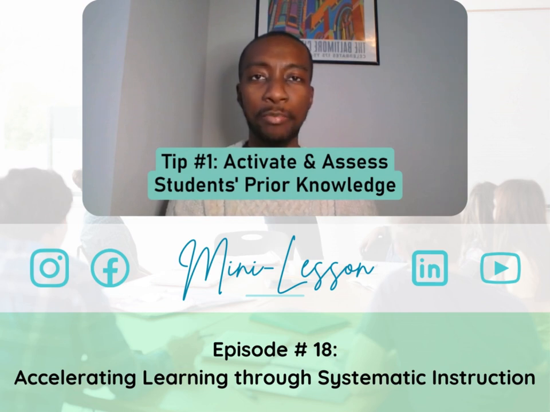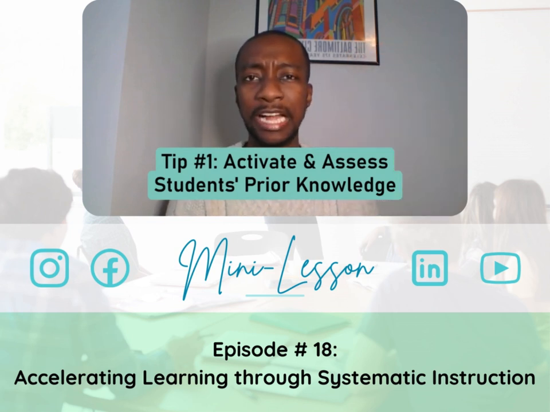So activating prior knowledge might sound like, how many people in this class have a pet with 4 legs? Now, you might be teaching a science lesson about animals with 4 legs, such as elephants or hyenas and so forth, but you might want to start off by activating their prior knowledge. Perhaps there are students in your class who already have a pet that has 4 legs, and you can ask those students to describe their pet.